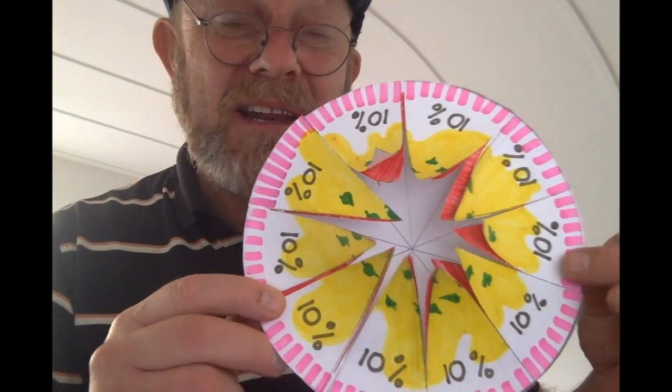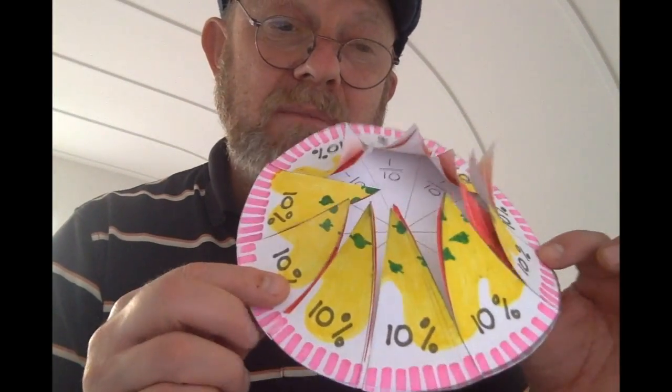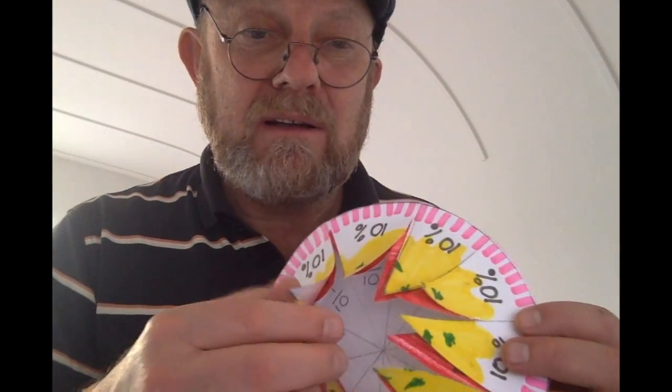Fraction flower divided into 10 equal parts. 10's a really good one to do. 5's another good one to do. But remember, the parts have to be equal. And remember, just to stick the end there.